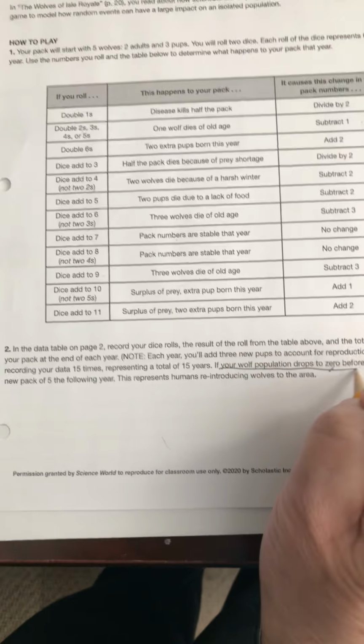Otherwise, I'm going to be interested to see what kind of numbers you end up with at the end here. When you're done, you're going to answer these 5 questions, and you're going to use the data that you collected. It's going to ask you to explain what happened to your wolf pack. How might they affect prey? So think about the difference between prey and predators that you would have learned about in your notes the other day. And don't forget the things that you read about in that article that might be able to help you with this information here. Okay, good luck.